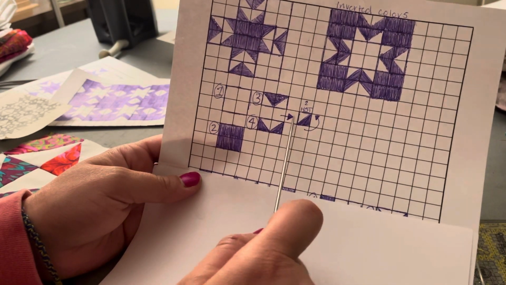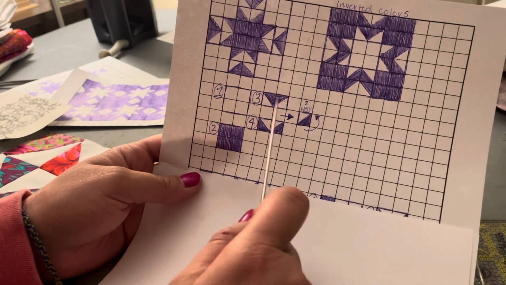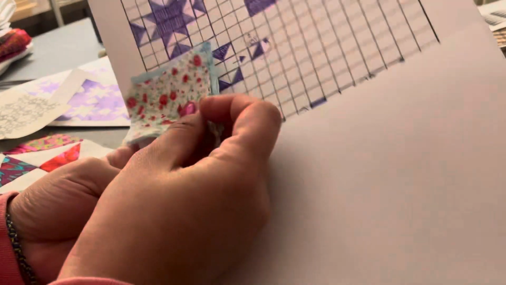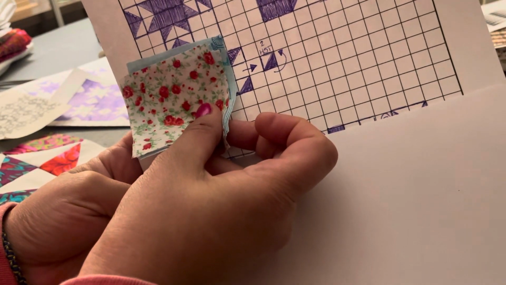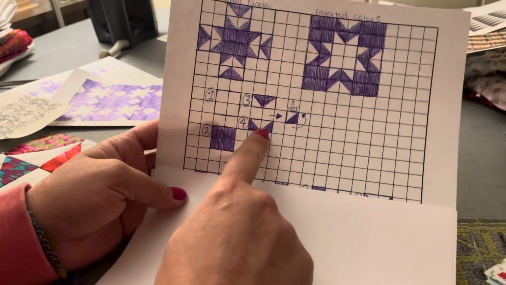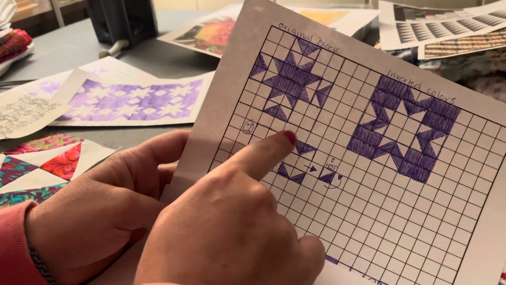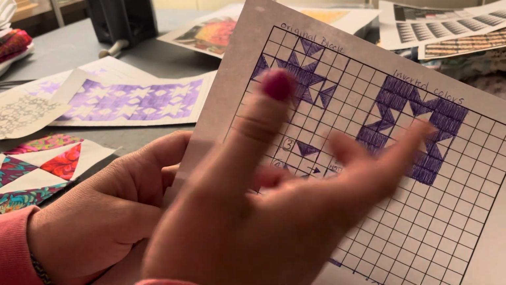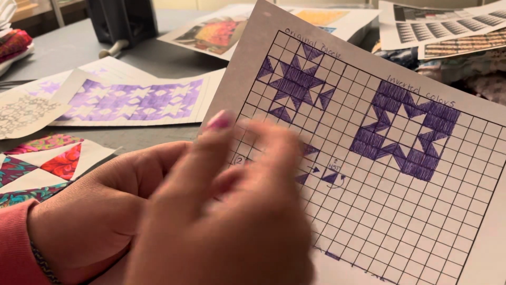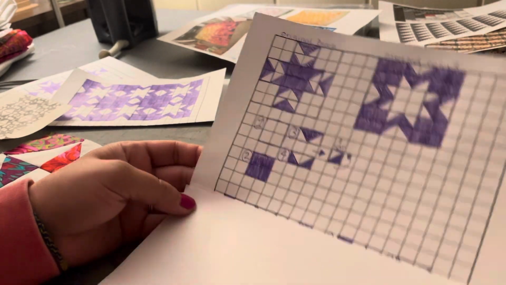Depending on how you turn it, those are the same square, just turned differently. And then you just sew them together. It looks so complicated. Like, how do you make a star? It's 3 pieces, and you just put them together in a certain way.